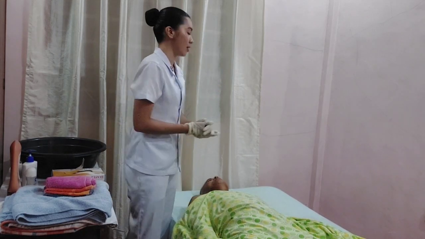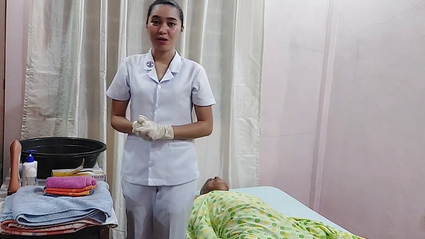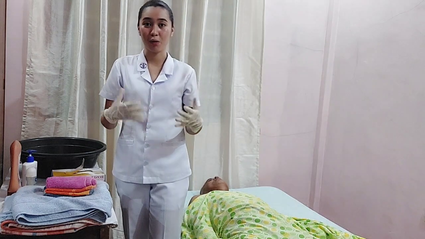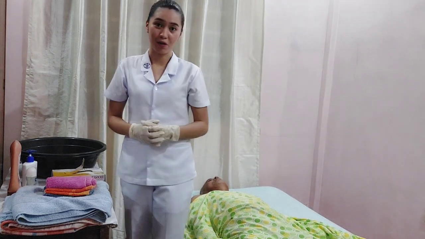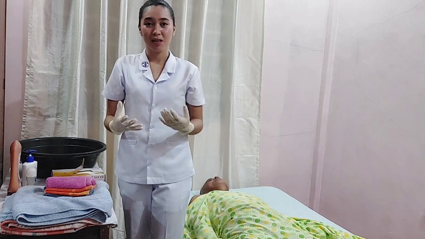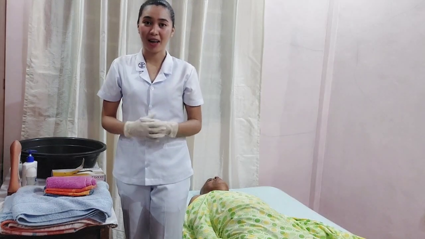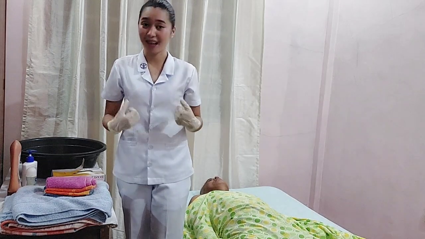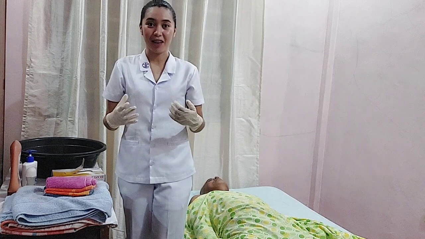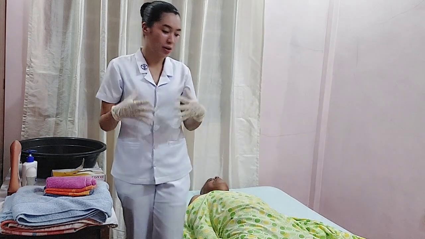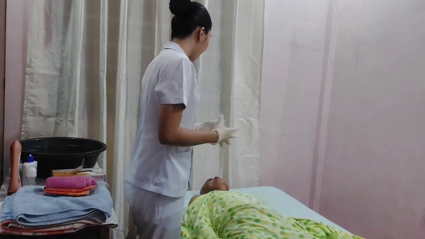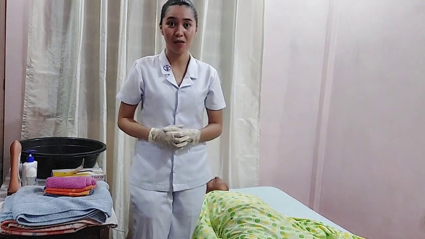Okay, now that I have positioned the head of the bed, we are good to go to start the bed bath, starting with the face. So to wash first the face of the patient. This is because we start the bath at the cleanest area and work downward towards the feet. Okay, now we're gonna start to wash his face.